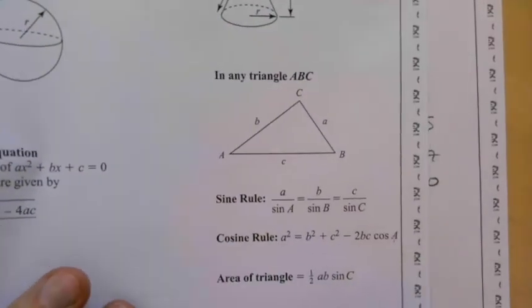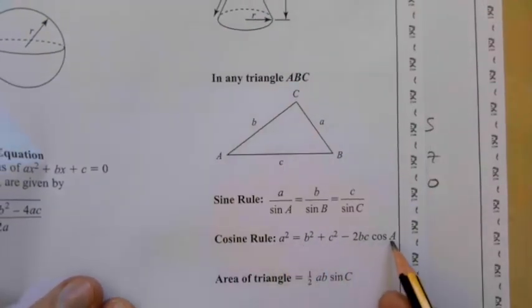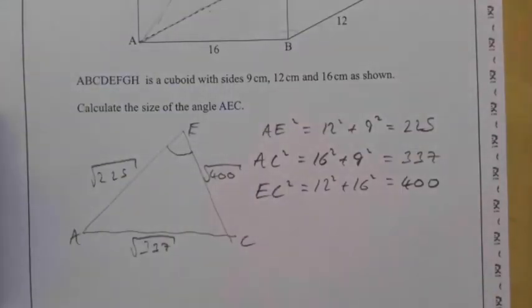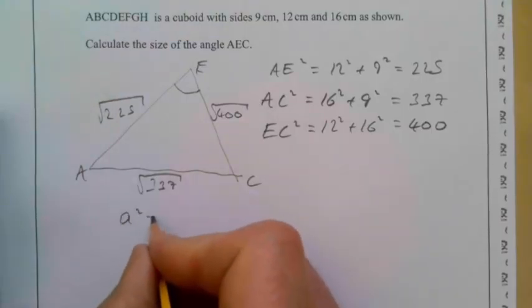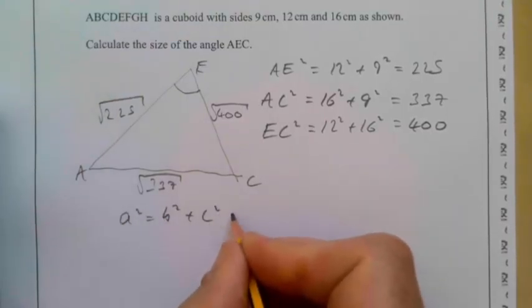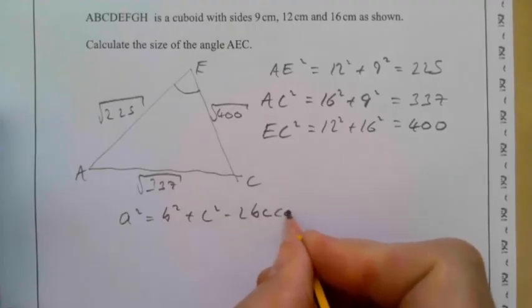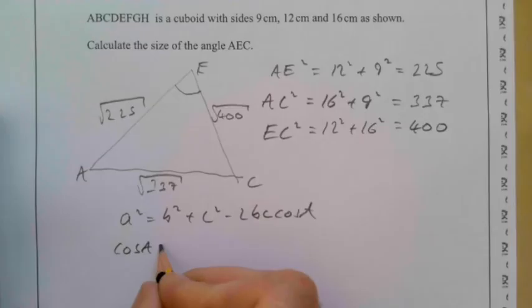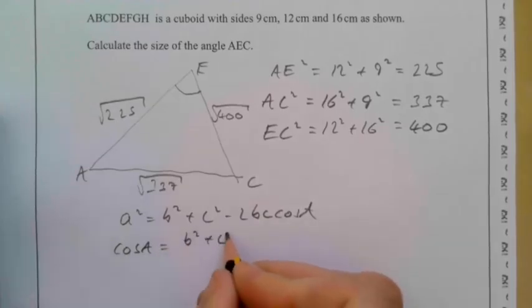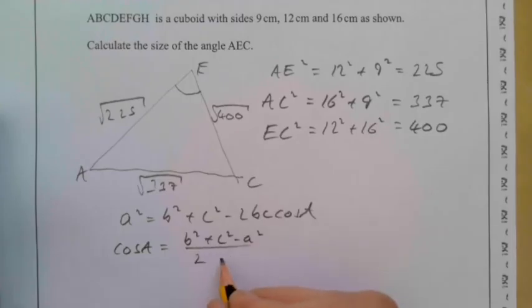So my cosine rule is here again, it's on your sheet, so I want to rearrange it to try and get the cos A bit on its own. So my cosine rule says a squared equals b squared plus c squared minus 2bc cos A. So taking this over to here, then it's cos A equals b squared plus c squared minus a squared all over 2bc.